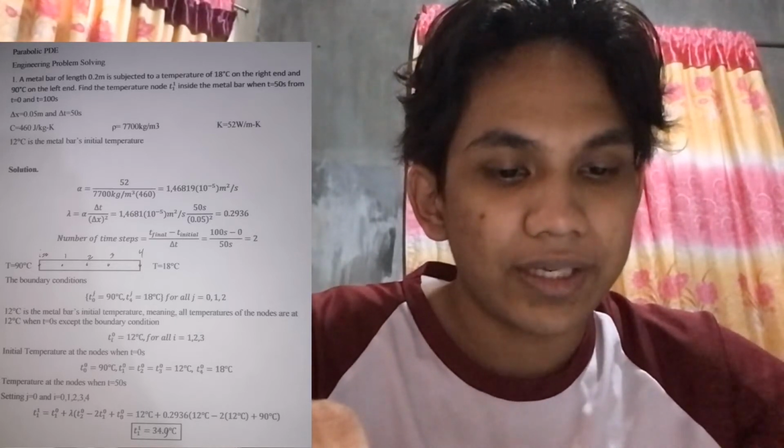So for the solution, we have to find the thermal diffusivity, which equals 52 over 7,700 kilogram per cubic meter times 460, which equals 1.46819 times 10 raised to negative 5 meters squared per second.